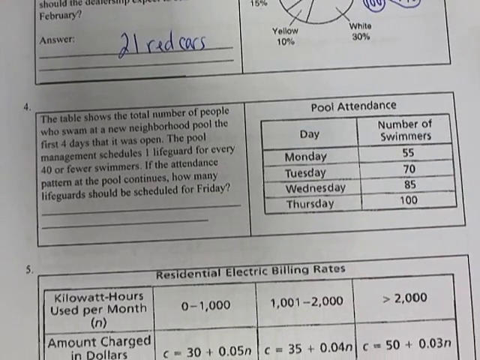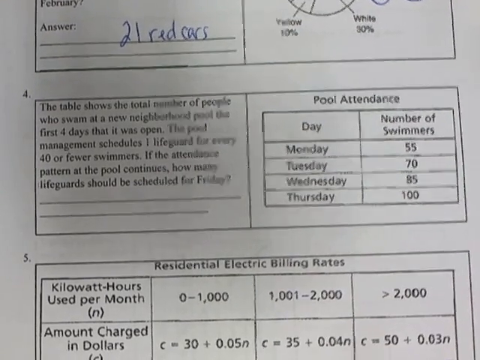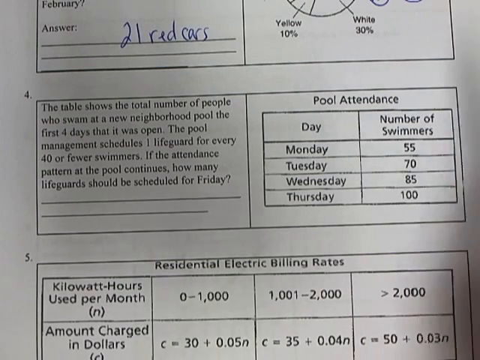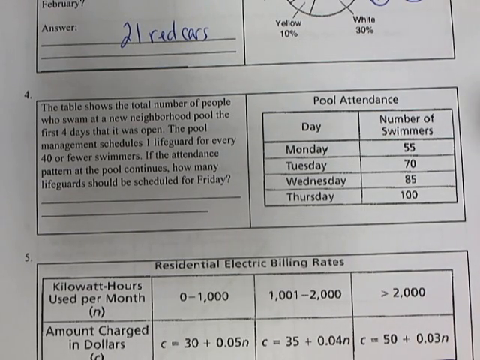Number 4. The table shows the total number of people who swam at a neighborhood pool the first 4 days that it was open. So Monday, Tuesday, Wednesday, and Thursday are the first 4 days it was open. The pool management schedules one lifeguard for every 40 or fewer swimmers. If the attendance pattern at the pool continues, how many lifeguards should be scheduled for Friday?